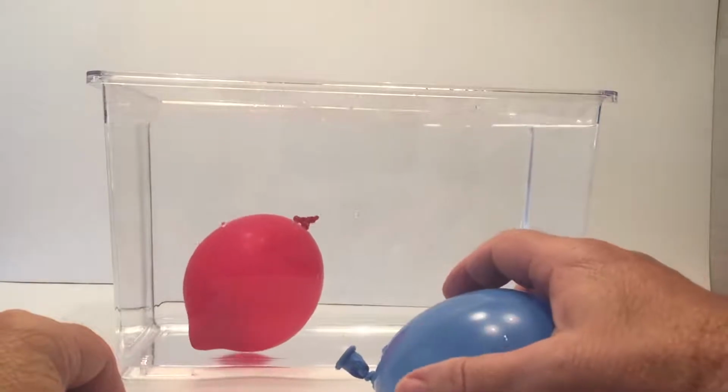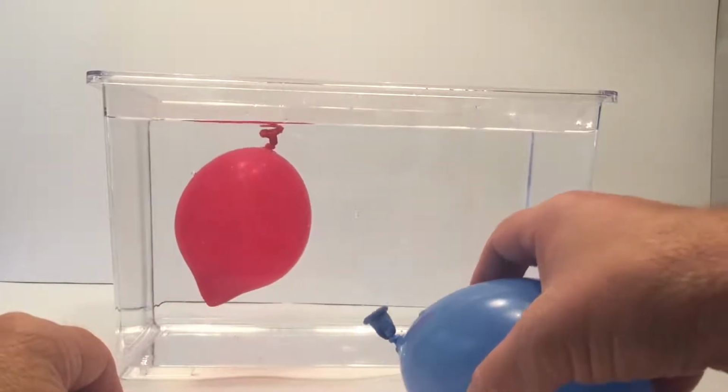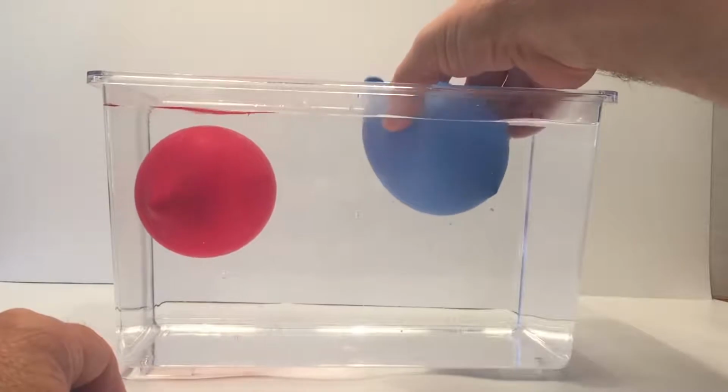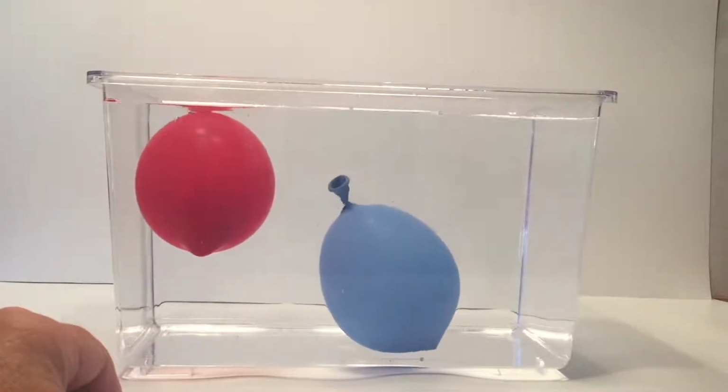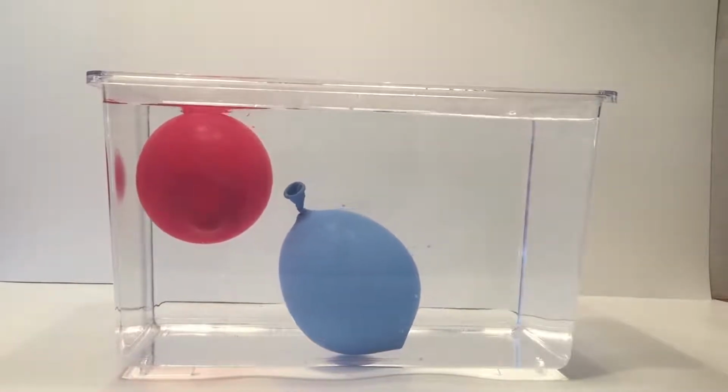And we see that the hot red balloon is floating. And then when we put the cold balloon in, we see the cold balloon sinks. Well, why does this happen?